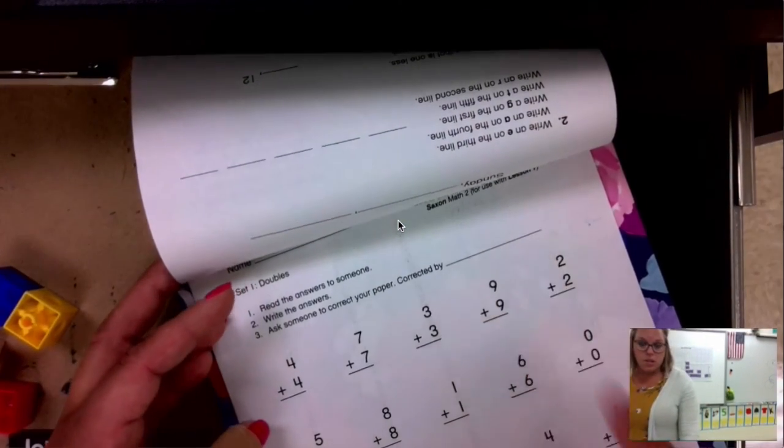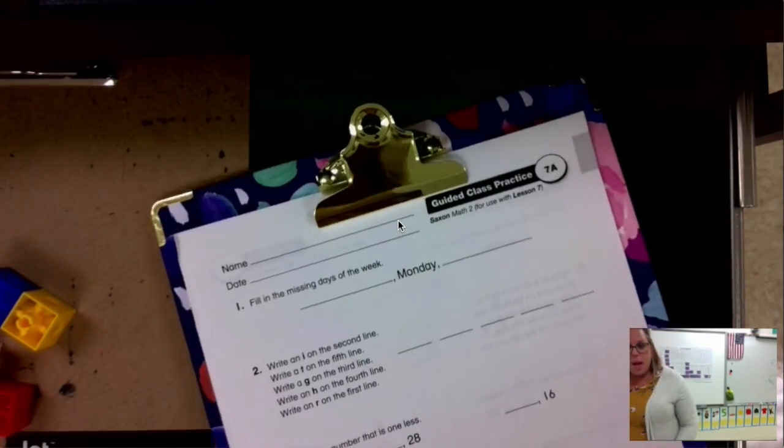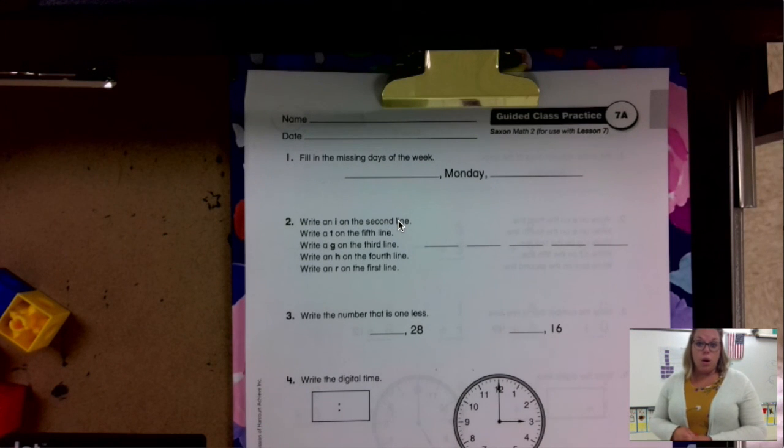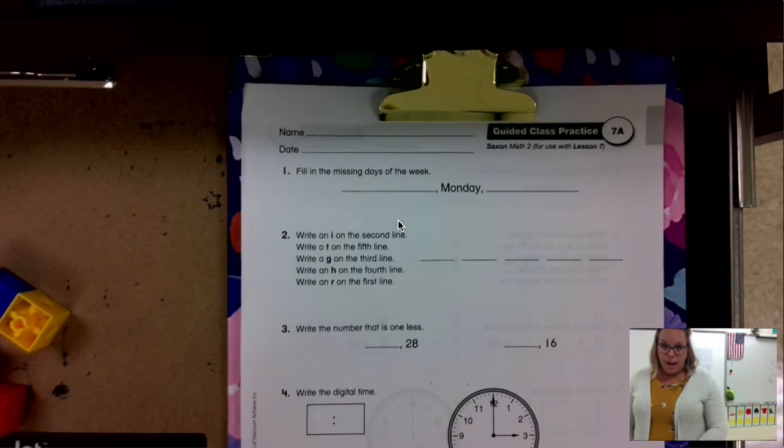They'll put their signature there saying that it was corrected by them, and then you put that back into your folder so that you're ready to go for your next day's work. Now, we're gonna get right into our guided class practice.